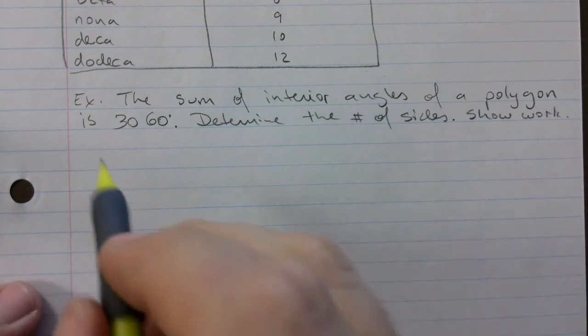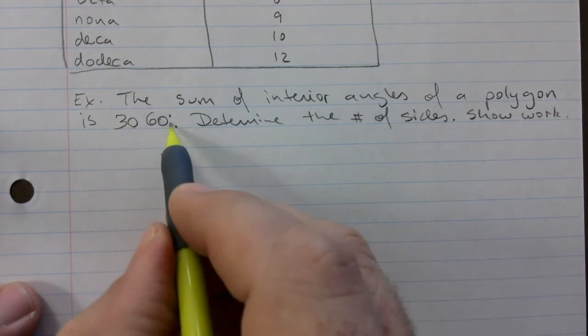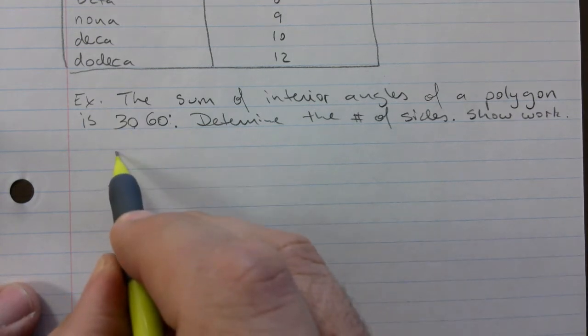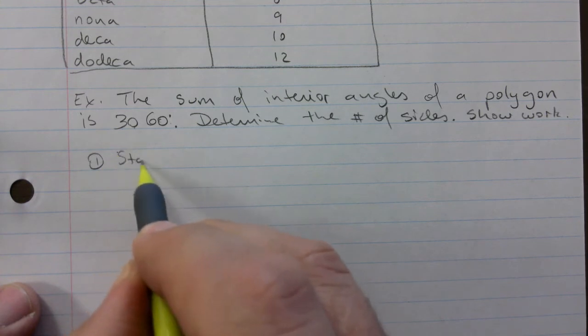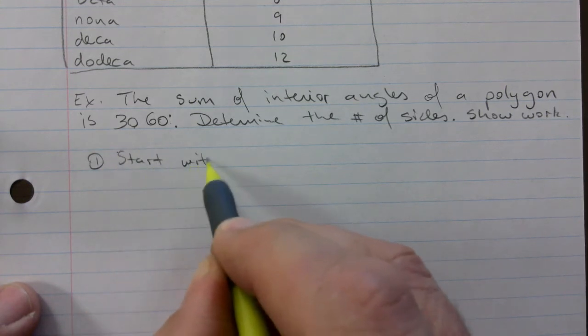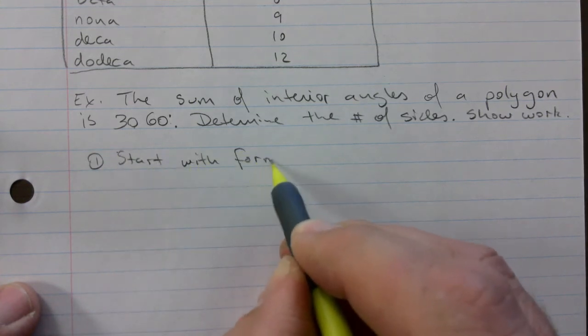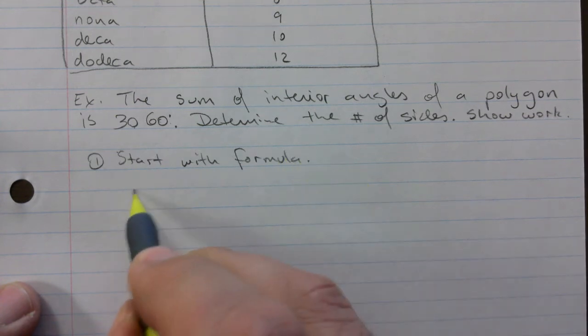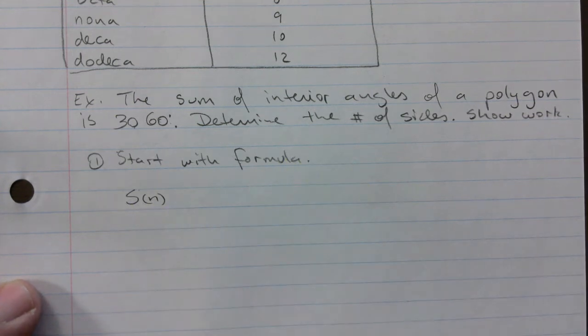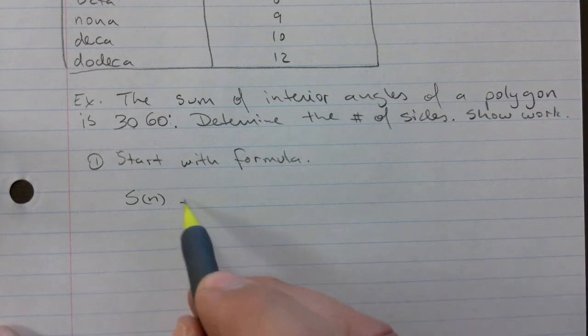Okay. So if this is true, then start with a formula, right? S of n, and just don't get too scared with the S of n. It's a letter in terms of a function, in terms of the letter n.